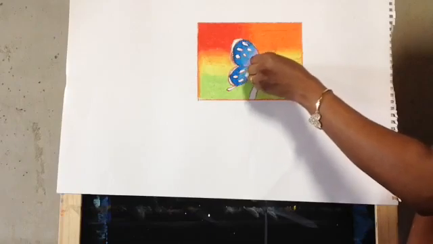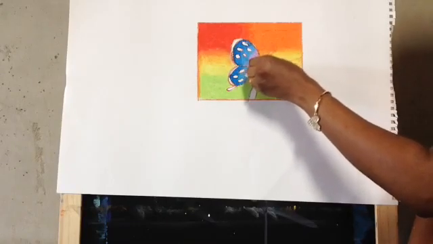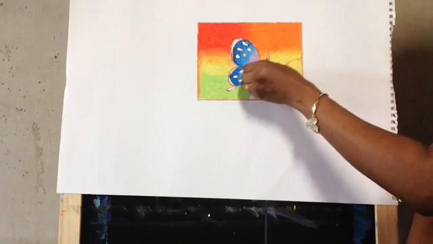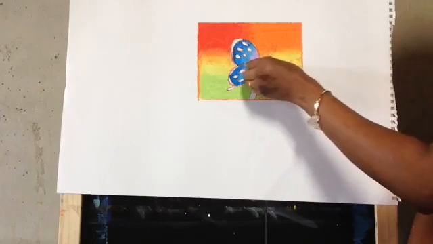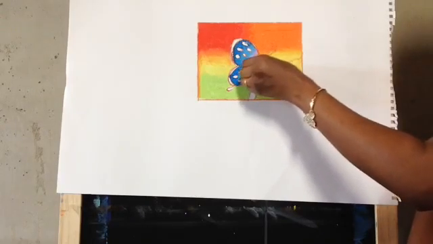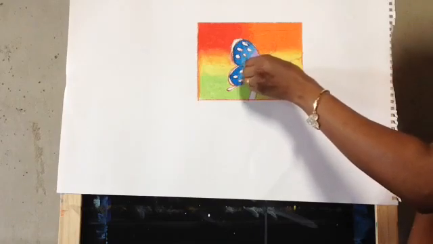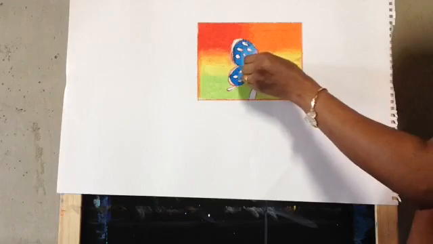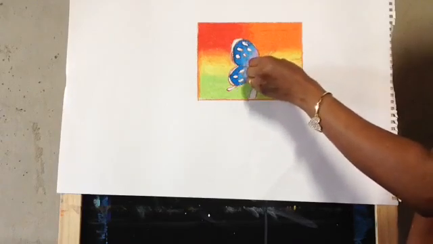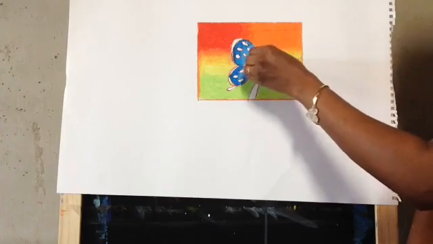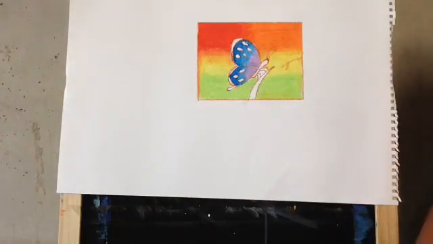So make sure you're using a lighter combination with your darker combinations on the top. Okay. So I do have a good light color at the bottom.